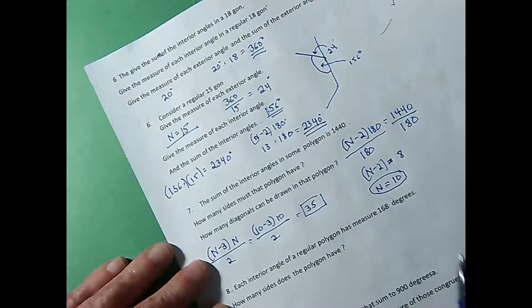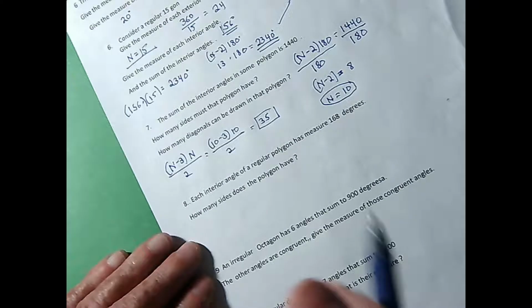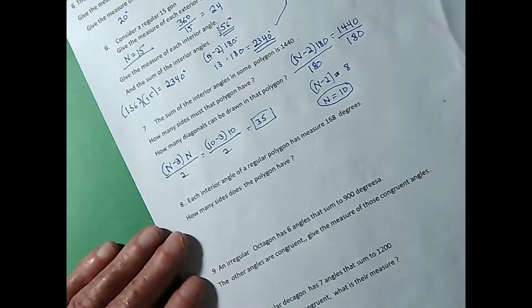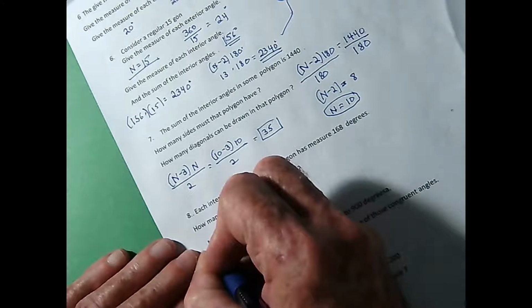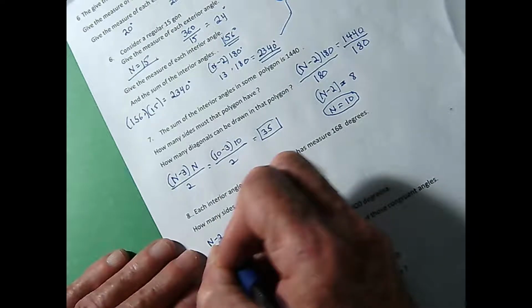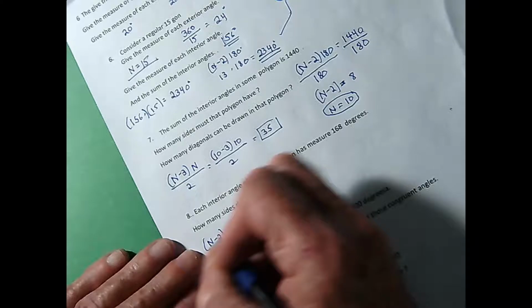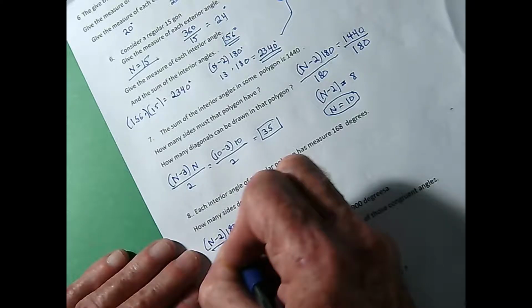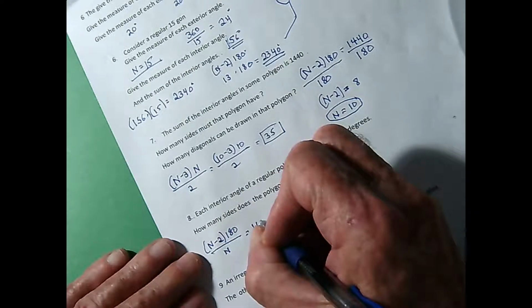Let's play some more. Each interior angle of a regular polygon measures 168 degrees. How many sides does that polygon have to have? I'm going to do this a couple of ways. You might think of the quickest way first, but let me just think. Isn't there a formula for each interior angle? And there is. It's n minus 2 times 180 divided by n. That should equal the measure of each interior angle. But if each interior angle is 168, let's set those equal to each other, see what comes.